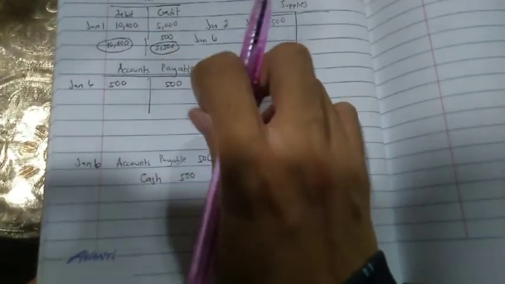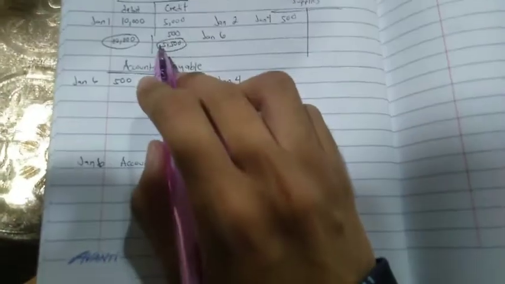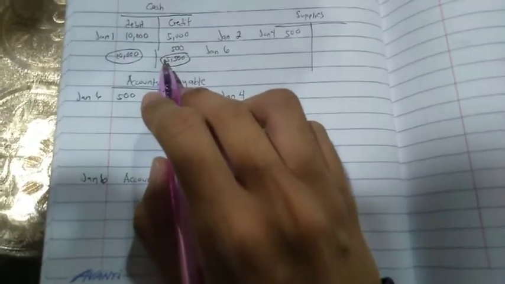In this trial balance, you need the T accounts. So, let's go back to the T accounts. On the debit side, we have 10,000. On the credit side, we have 5,500. Find the difference of the debit and the credit. So, 10,000 minus 5,500 is equal to 4,500.